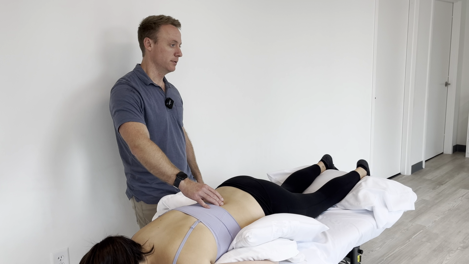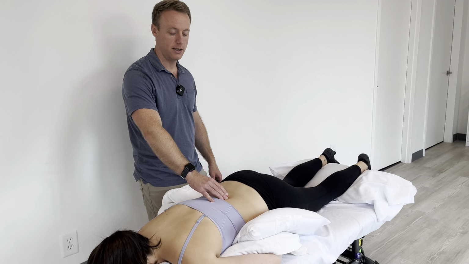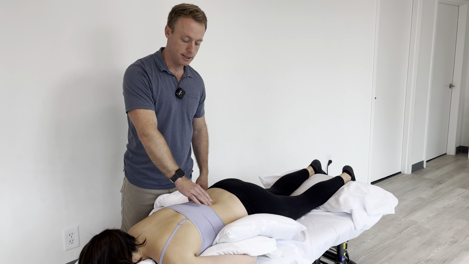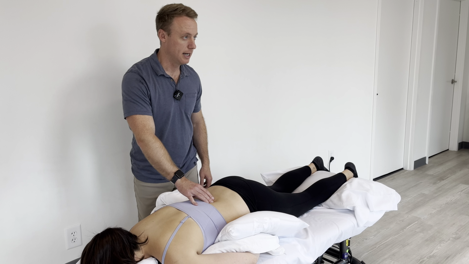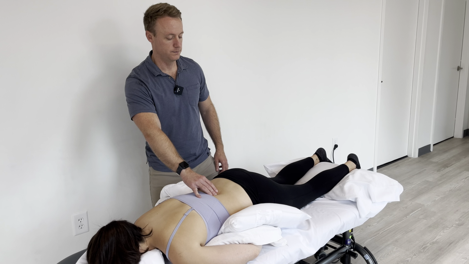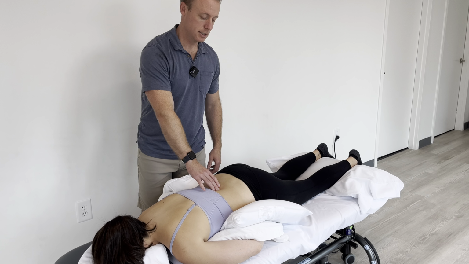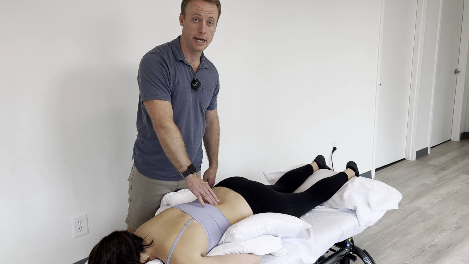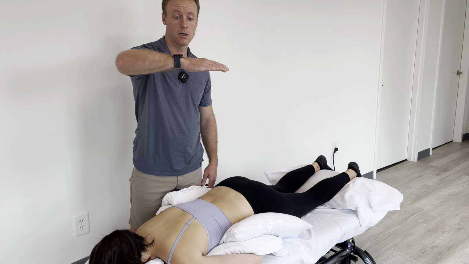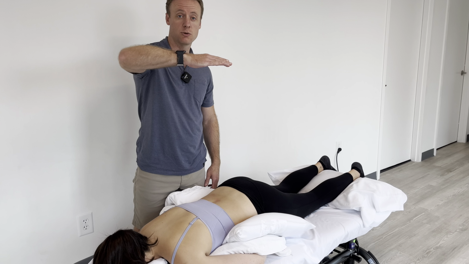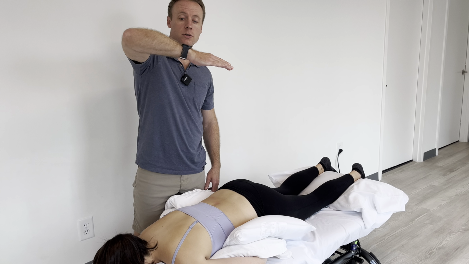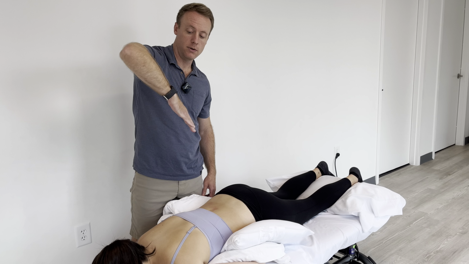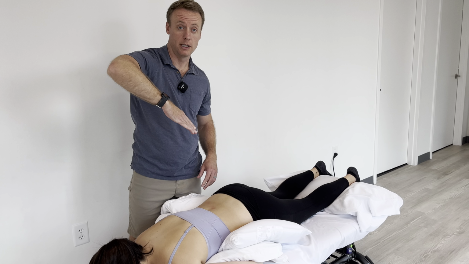And I'm going to lower the table because we have that option. If we are at more like a 40-degree angle here, that would be considered layer 2. And if we are at a 60-degree angle here, that would be considered layer 3, okay? So 5 to 10 degrees would be skin and superficial fascia. 20 degrees would be layer 1. 40 degrees would be layer 2, and 60 degrees would be layer 3, okay?